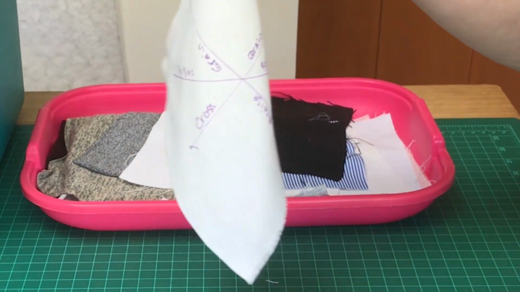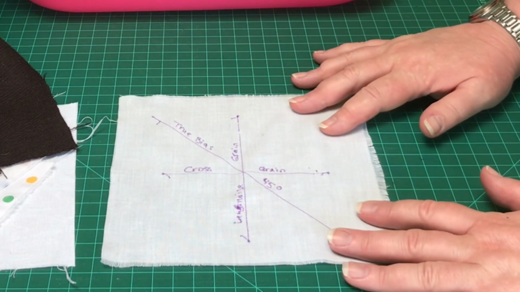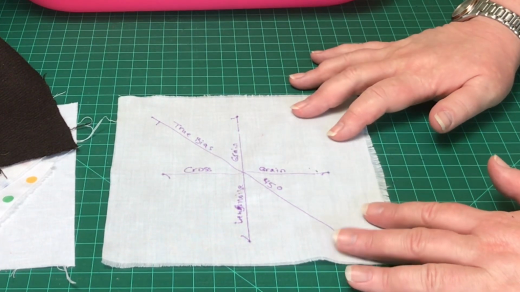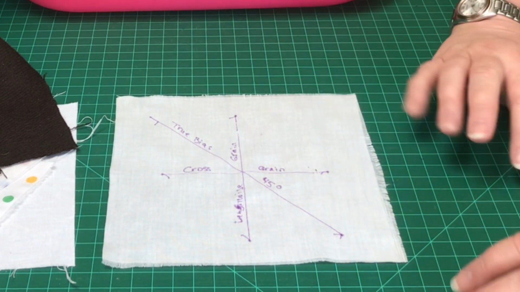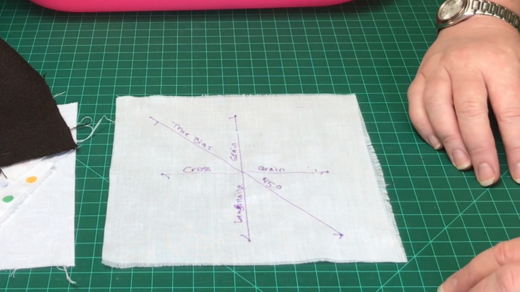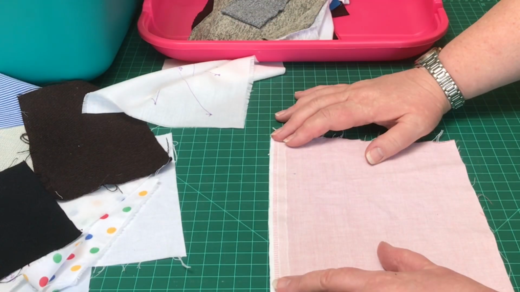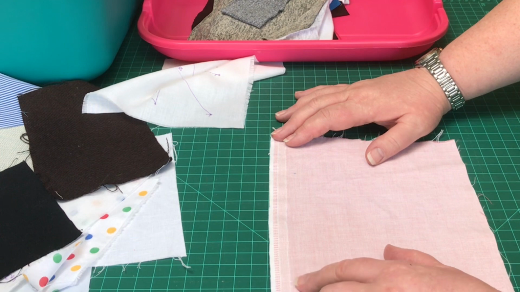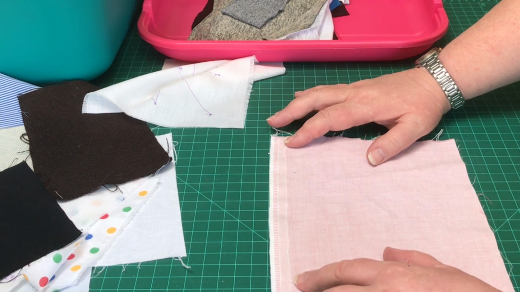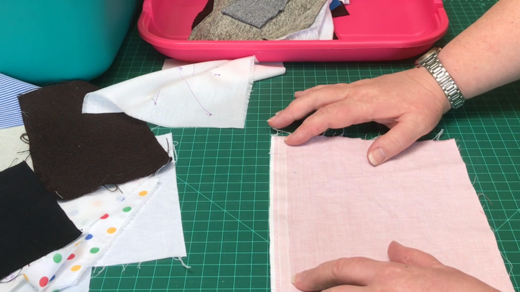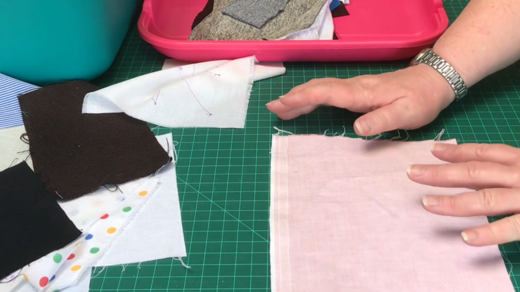Now, of course, if you've just bought some fabric, it's going to be pretty obvious where the grain lines are, because it'll still have its selvage. I've seen selvage spelled a couple of different ways: selvedge and selvage. Pronounced the same, means the same, so I wouldn't worry too much about how you spell it.